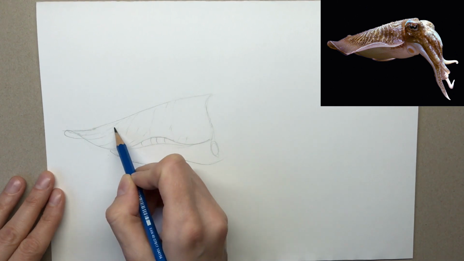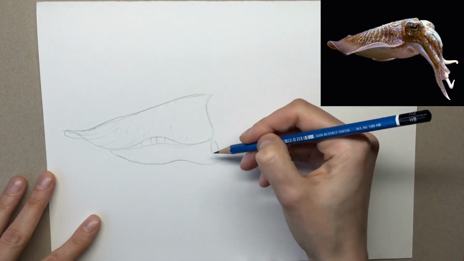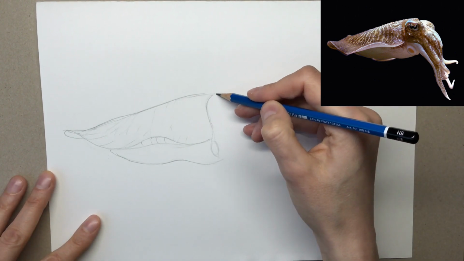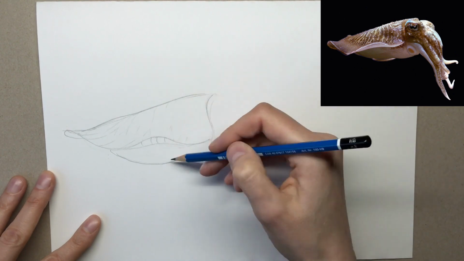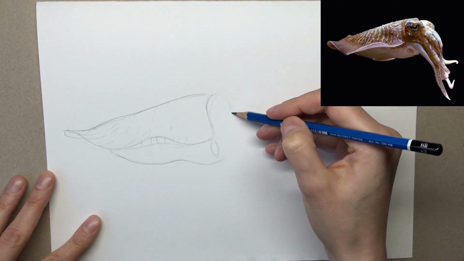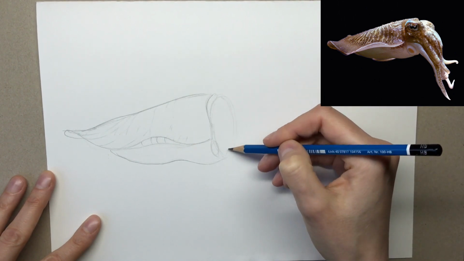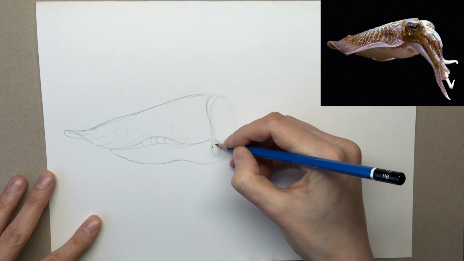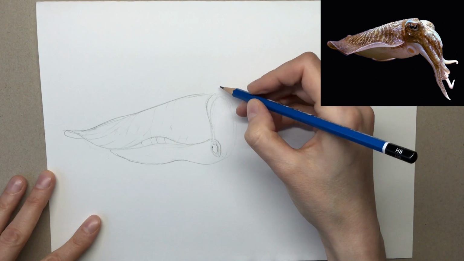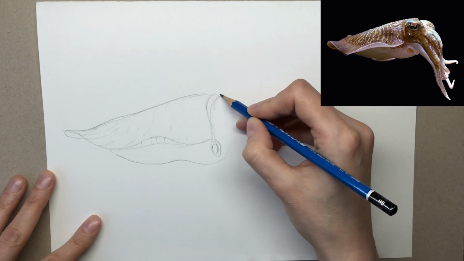Okay. So that's the back, and I imagine this part here where his body meets the head to be an elliptical shape, sort of like this opening where his head attaches.